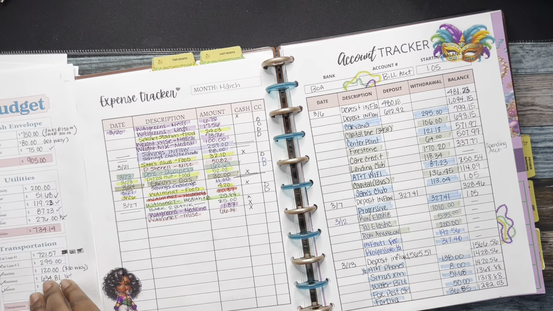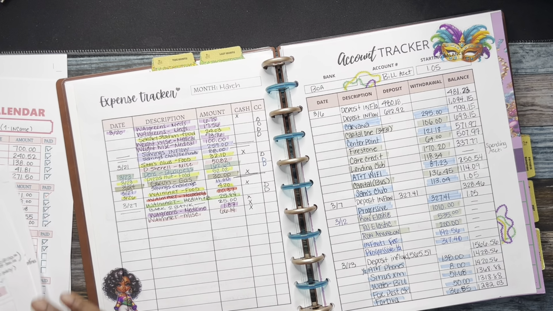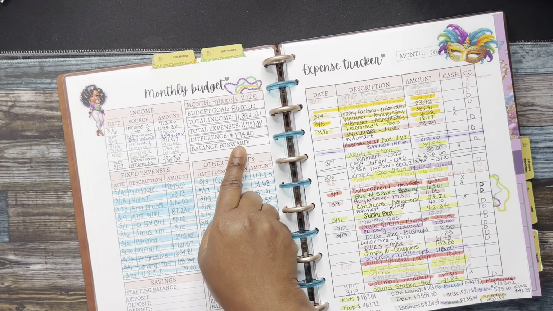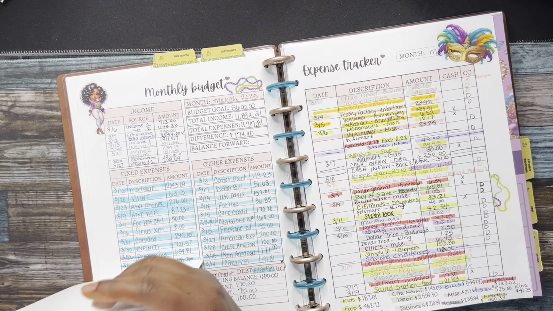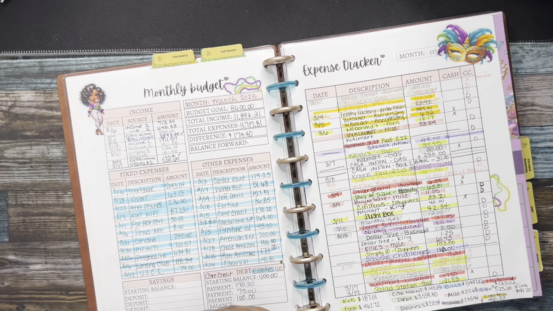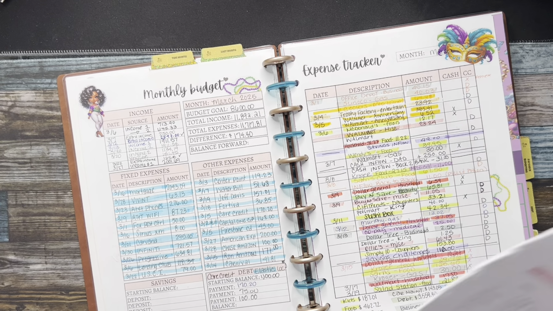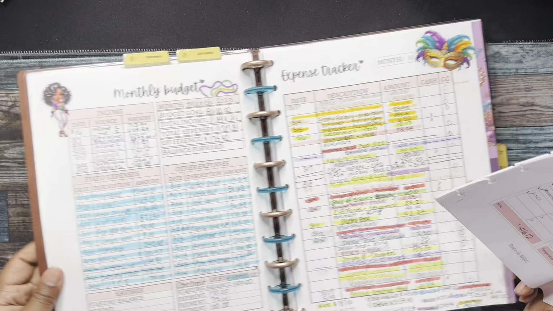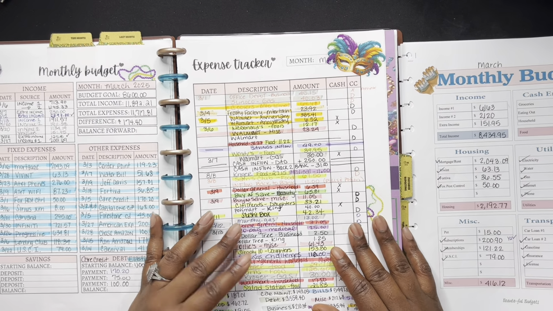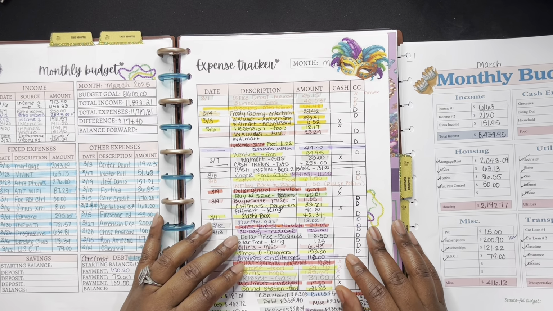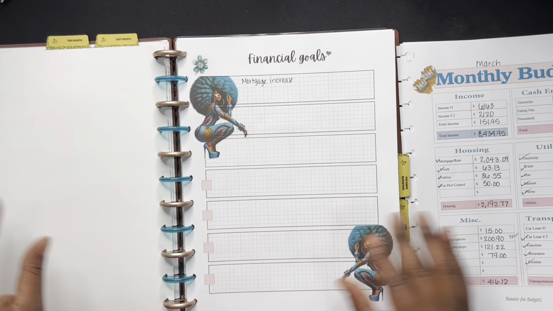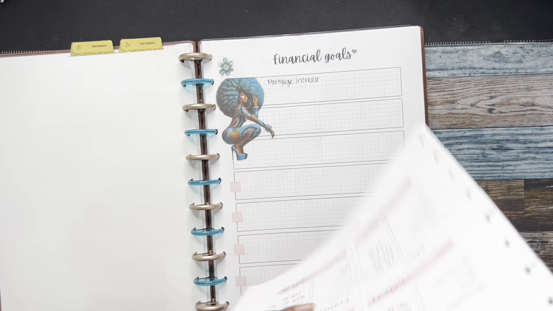So that's how we did. We did not come in over. We were not in the negative. We actually had $174.40 left over. I don't know if it'll roll over, because I don't know what'll be done with that, but at least I wasn't in a negative going into the next month. So yeah, that's it. I'm going to pull this out of my personal and pop it into my budget.